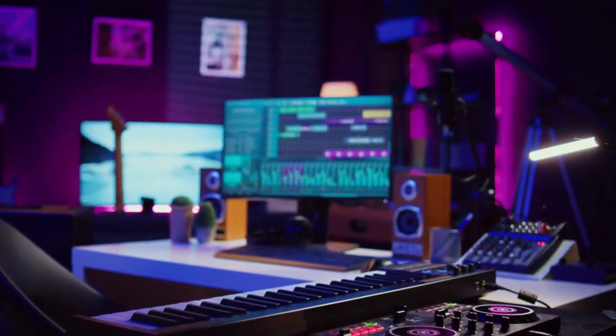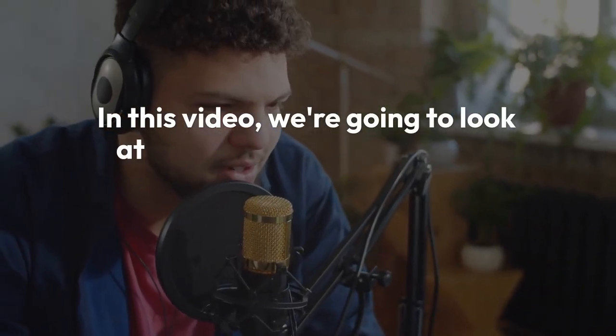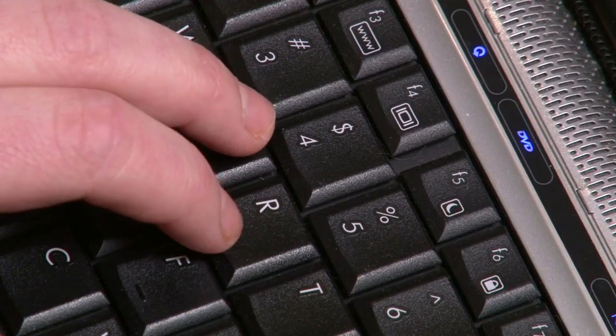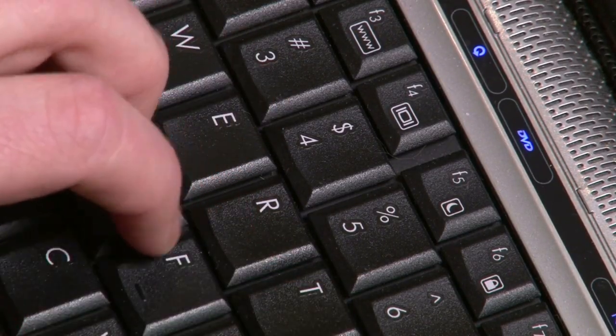Maybe you deleted the wrong piece of audio or applied an effect you didn't like. Don't worry, it happens to all of us. The good news is that Audacity makes it incredibly easy to fix these mistakes. In this video, we're going to look at the different ways you can undo changes and get your project back on track.